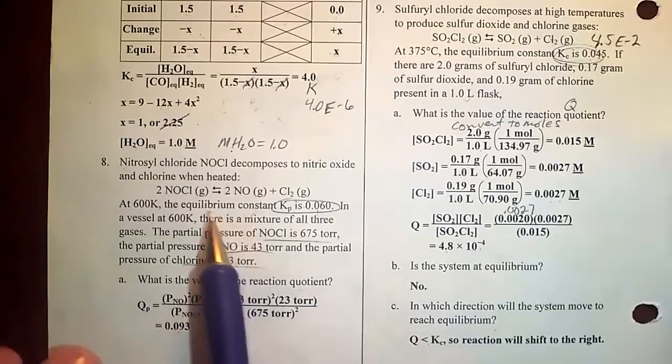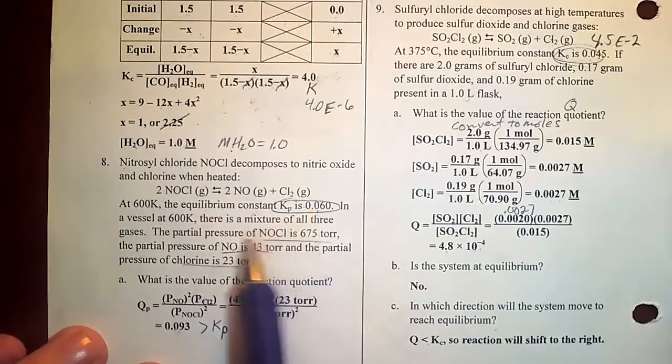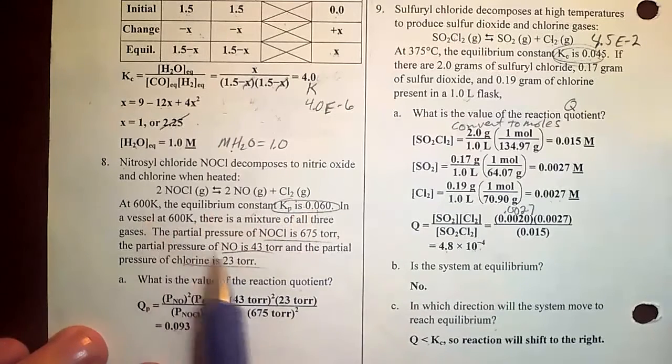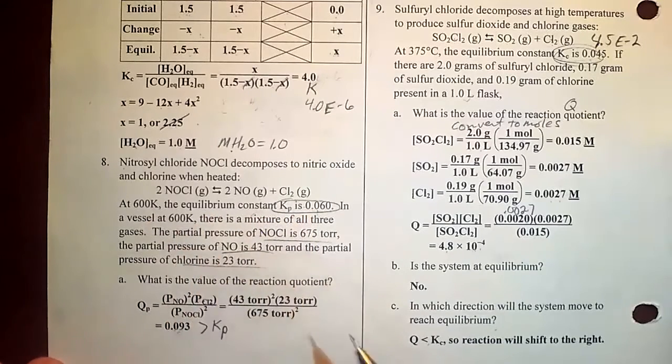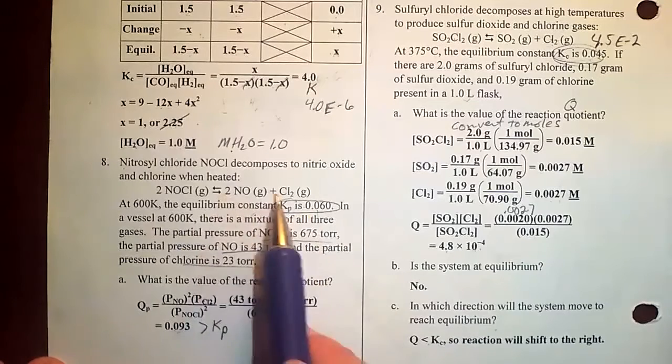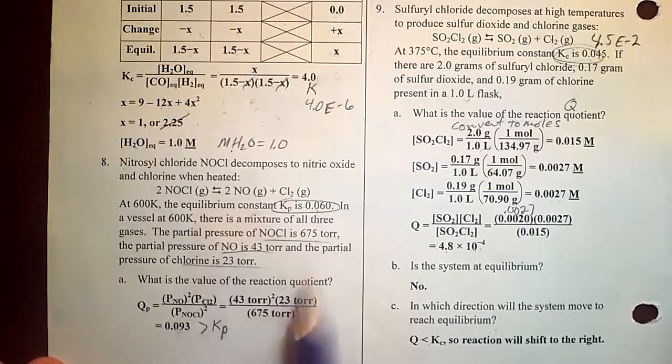On 8, we have a reaction and a Kp, and a temperature, that probably won't matter. They're just saying it to say it honestly. The partial pressure, the torr. So we have values for all these.